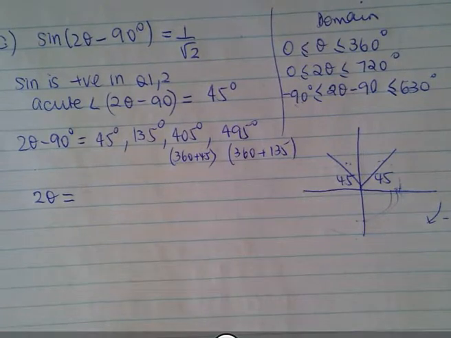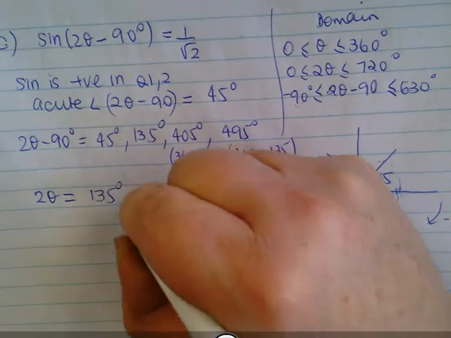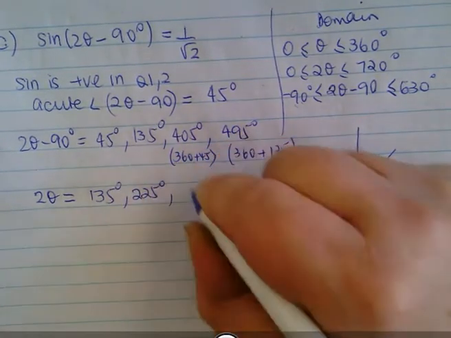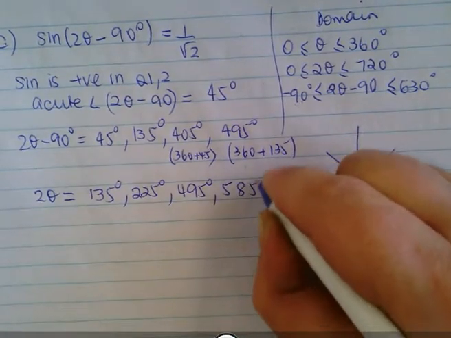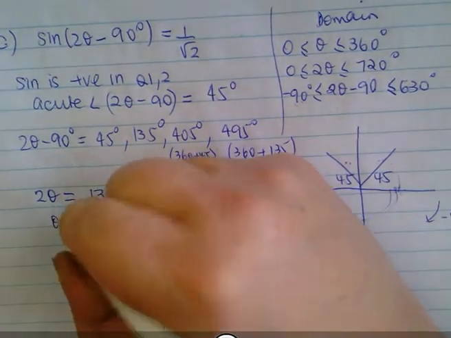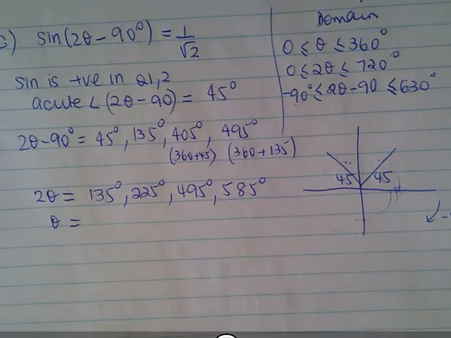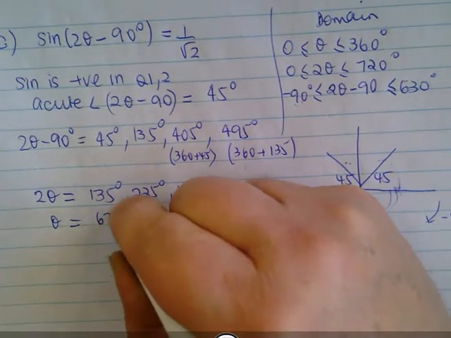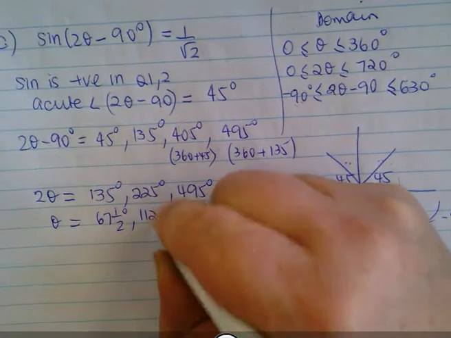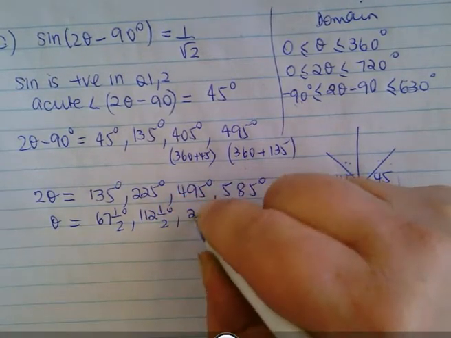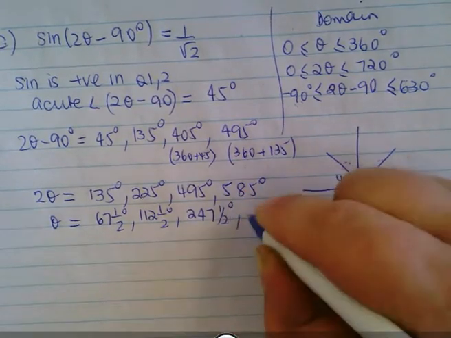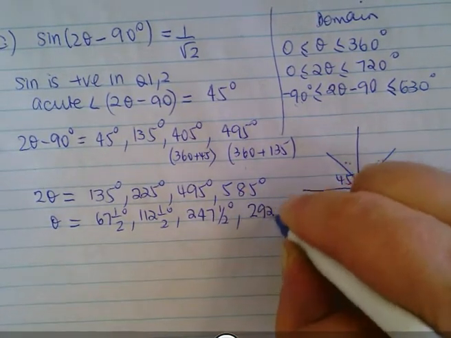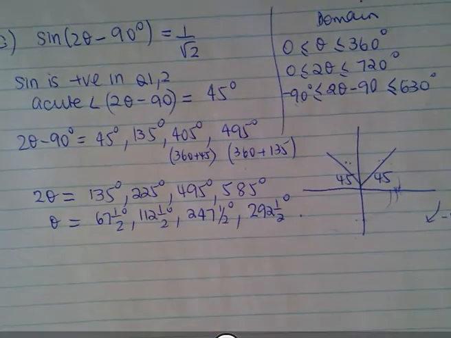So what's 2 theta? What do you do to those values? Plus 90 is 135, 225, 495, and 585. And now just divide by 2. 67 and a half. 112 and a half, 247 and a half, 292 and a half degrees.